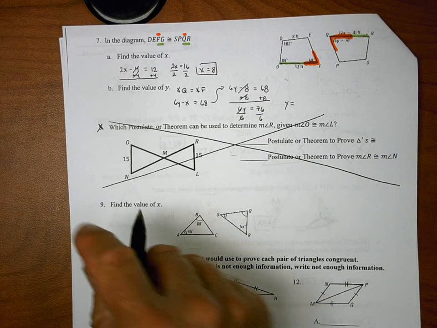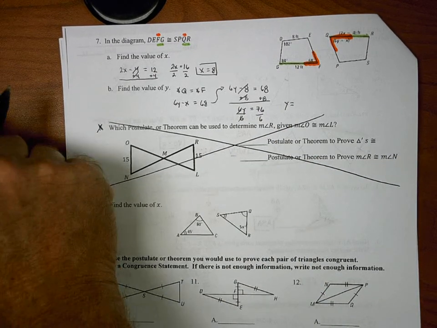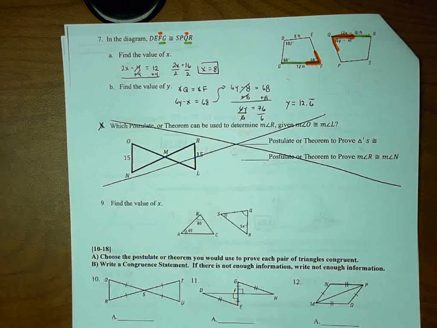So whatever 76 divided by 6 is, I'm using a calculator right now, 12.6. And the 6 just keeps repeating itself over and over again. So that would be the answer to number 7.